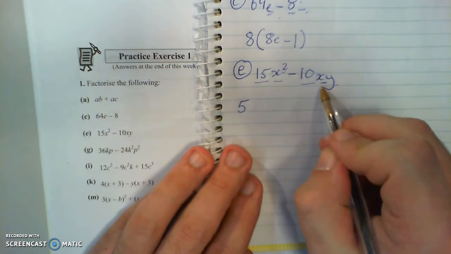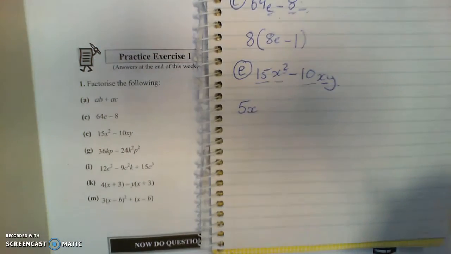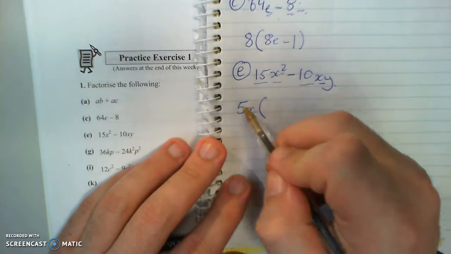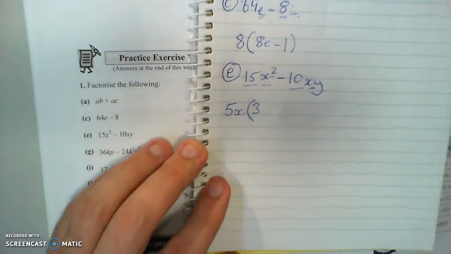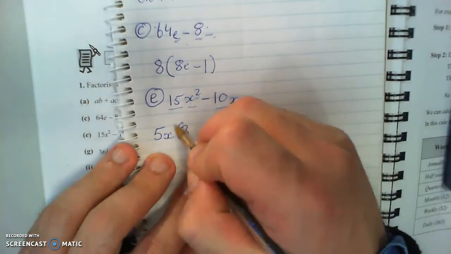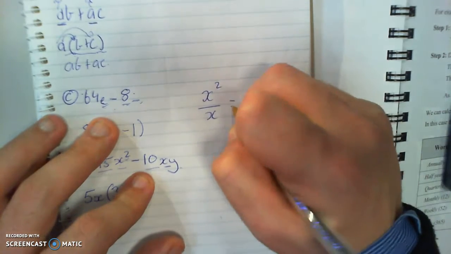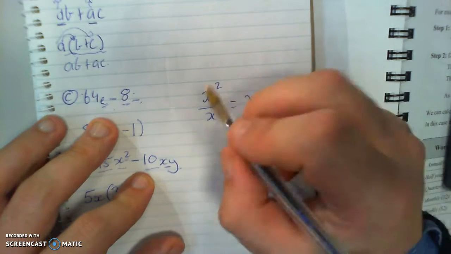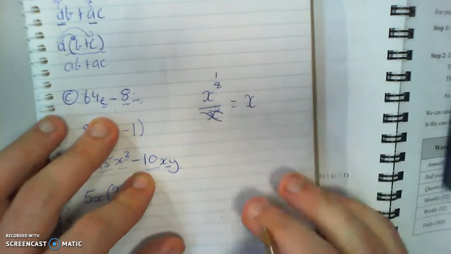We have x squared here and x1 here. So we can take one x out, but we can't take two x's out. So what we're then left with is, how many times did 15 divided by 5? So 15 divided by 5 was 3, and then x squared divided by x is equal to 1x, or x to the power of 1, because we cross this out, and this makes this go to 1.